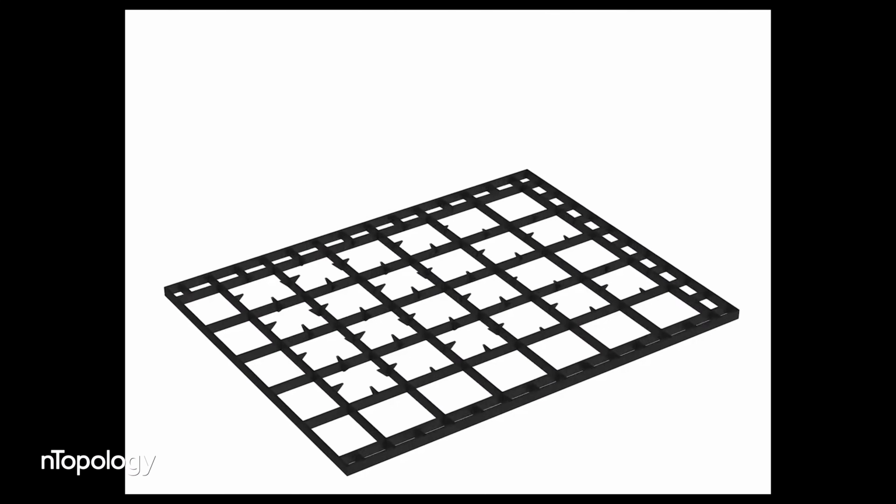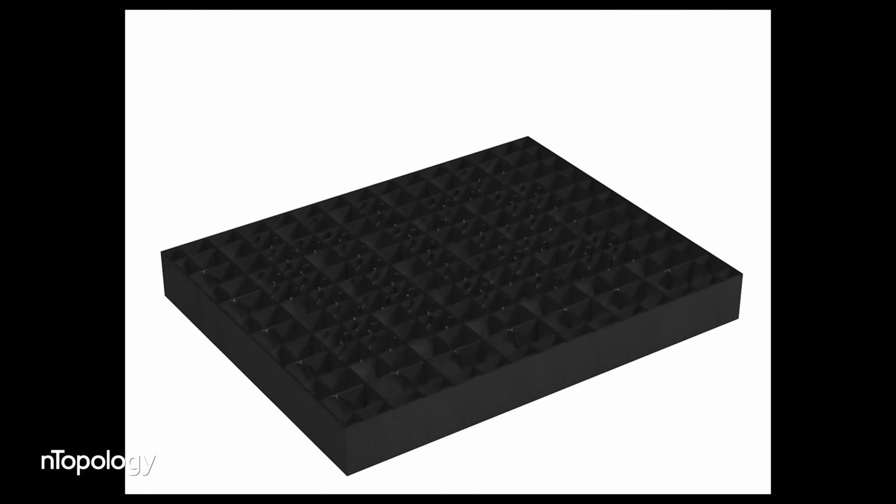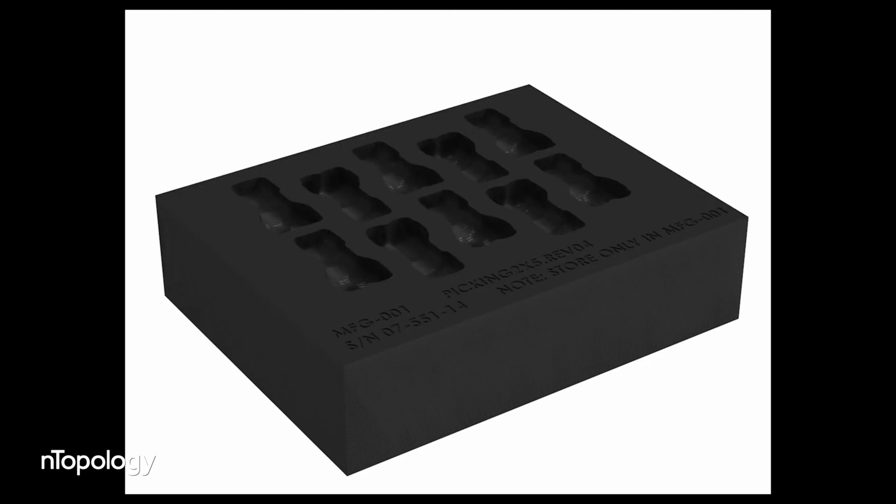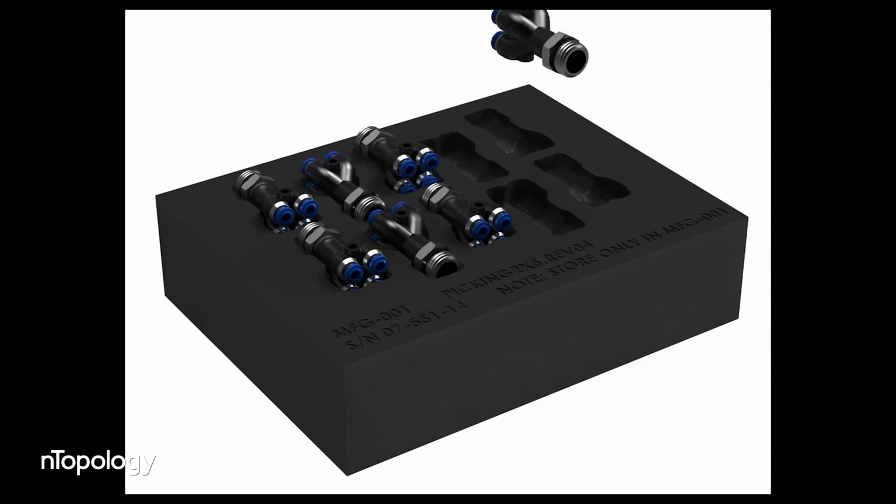And so what they were able to do was package that expertise into a very easy and simple to use set of nTop blocks that any user of nTopology can get and access and use, and input the requirements to pass in their part and generate the jig and fixture.